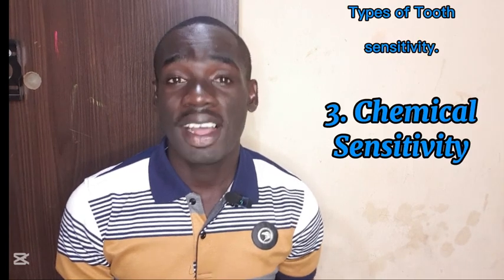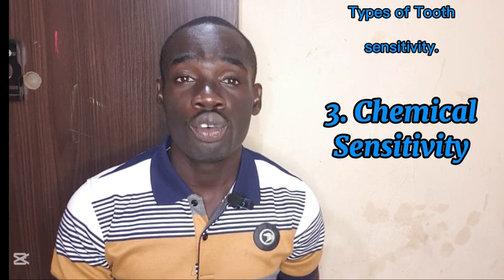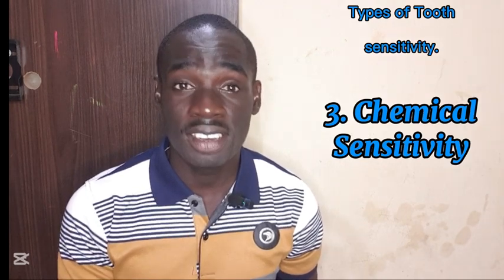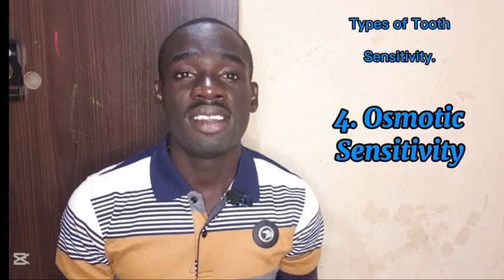That's the tactile sensitivity. We also have the chemical sensitivity, which is when your teeth are exposed to sweet food or acidic food, you feel that sensitivity, or bitter food as well. And then finally, we have the osmotic sensitivity, when there is a change in the pH of the mouth. When there's a change in the acidity or alkalinity of the mouth, then you feel that sensitivity. That is osmotic sensitivity.